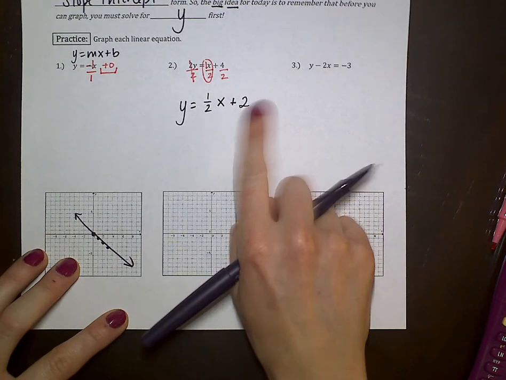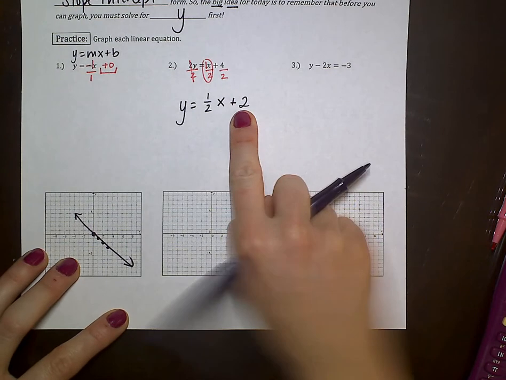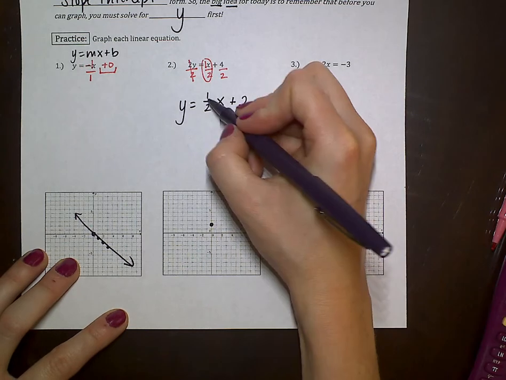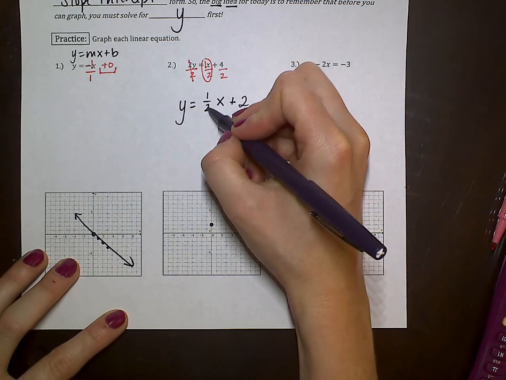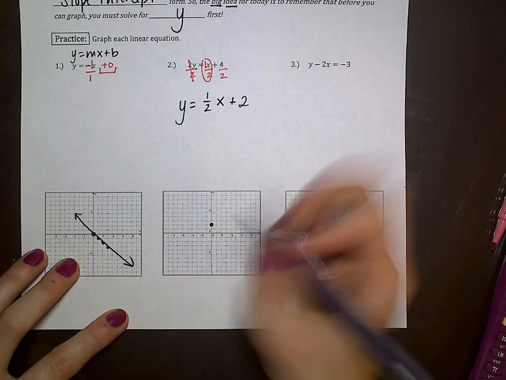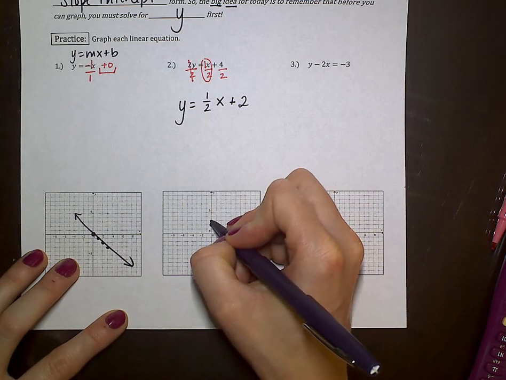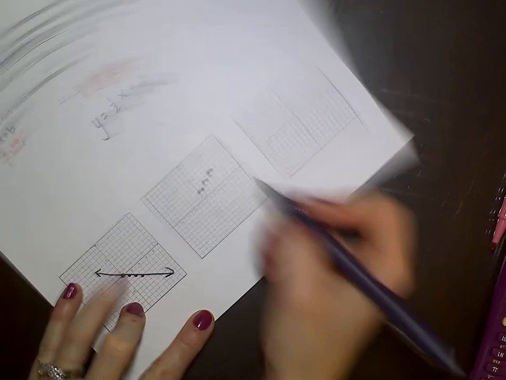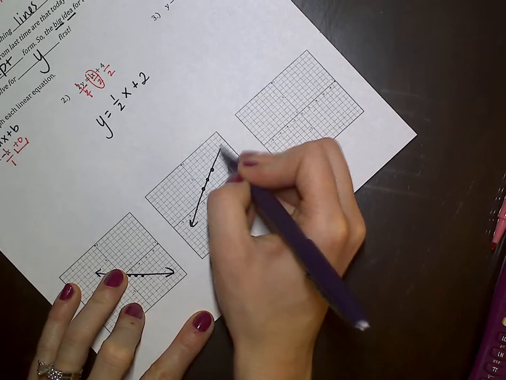So the b value is 2. So I go up to 2 on the y-axis and plot a point. And then I count my slope. So I always count right, what the bottom number is. The top number is positive 1, so I'm going to go up 1, right 2. Up 1, right 2. Connect them. There's my line.